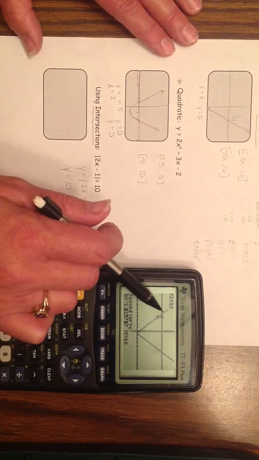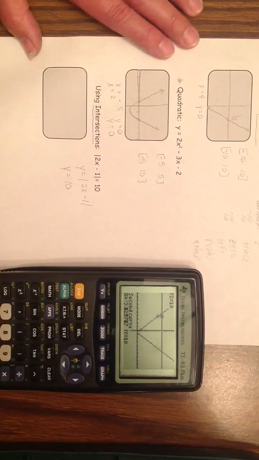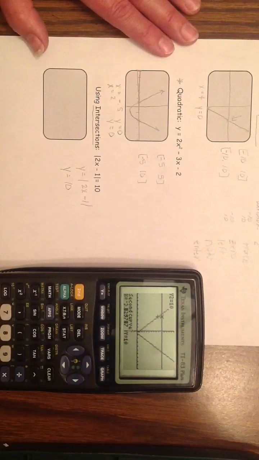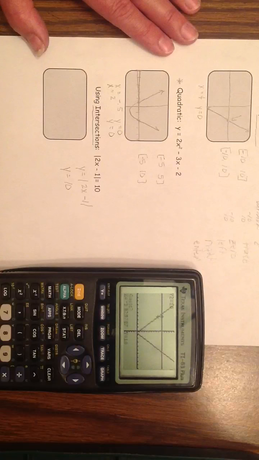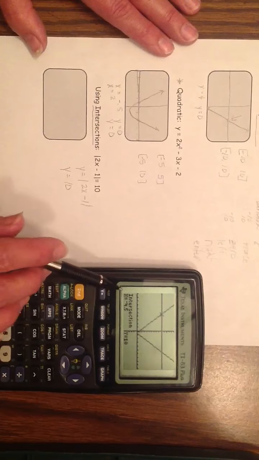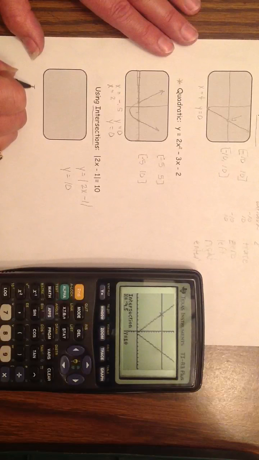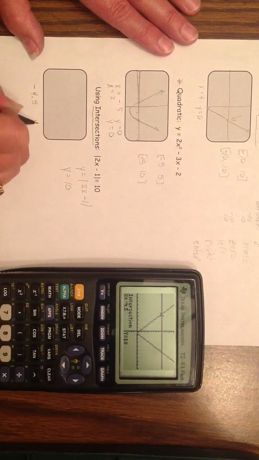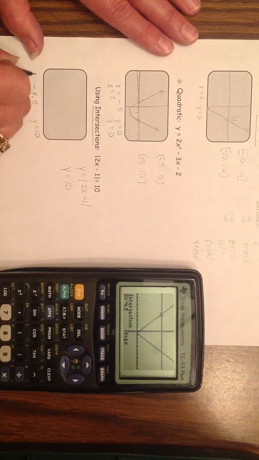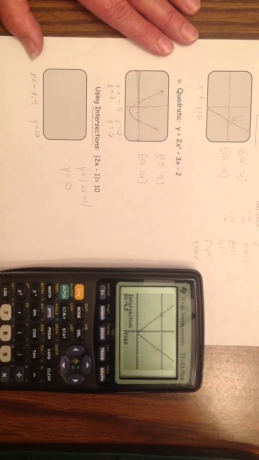Your cursor automatically jumps right to the other curve. Hit enter again. This menu for guess comes up. We're ignoring that, bypassing it. And we find that our intersection is negative 4.5, 10. So when x is negative 4.5, y is equal to 10.